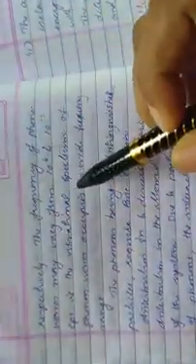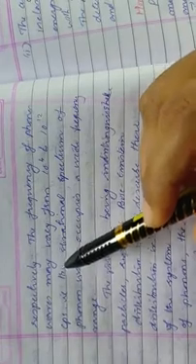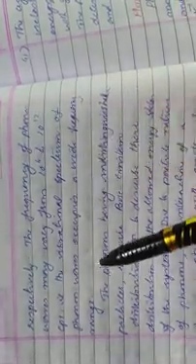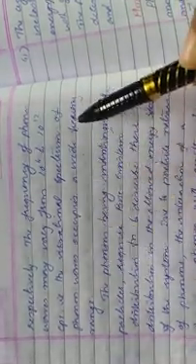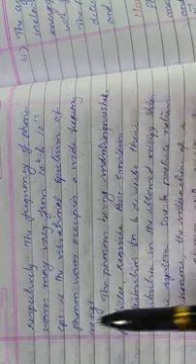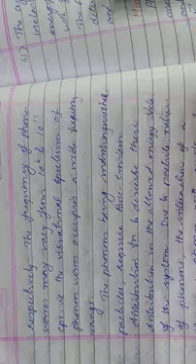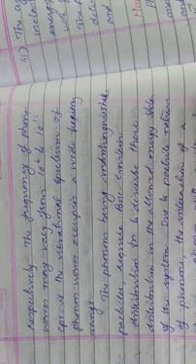The frequency of phonon waves may vary from 10 to the power 4 to 10 to the power 12 cycles per second. That is, the vibrational spectrum of phonon waves occupies a wide frequency range. So the frequency range of phonon vibration may vary from 10 to the power 4 to 10 to the power 12. So it spans a wide frequency spectrum.